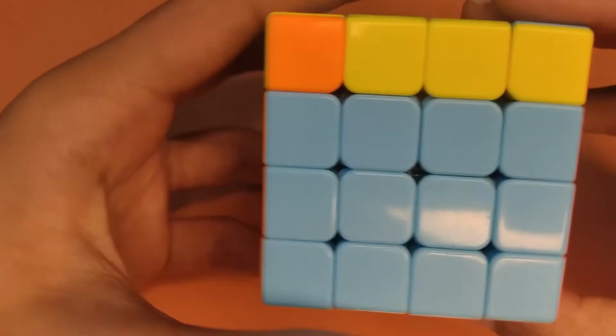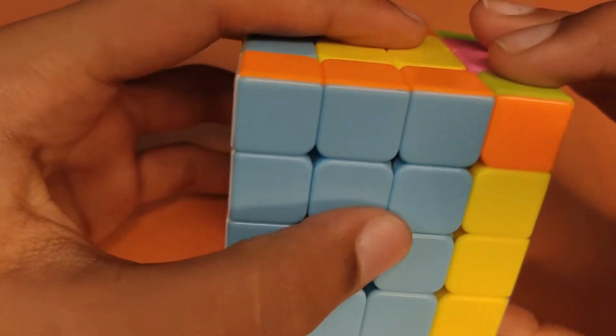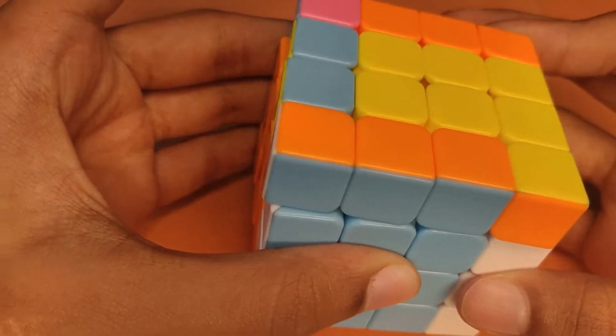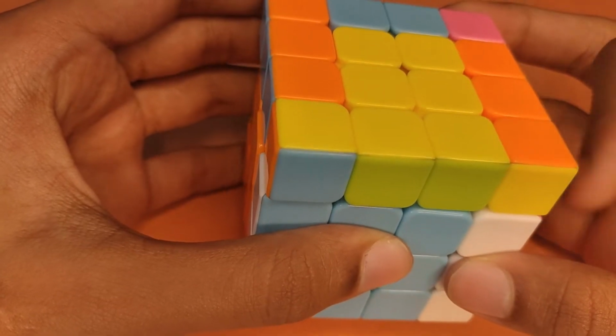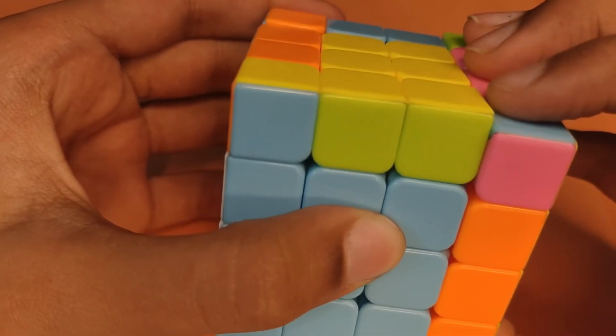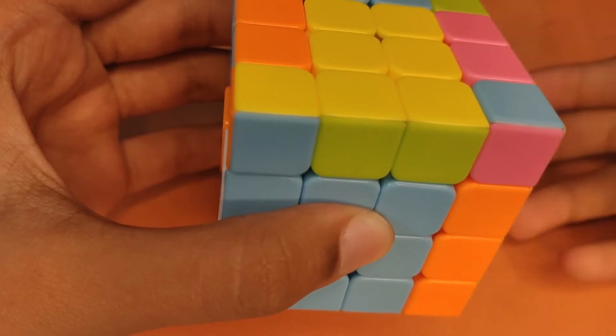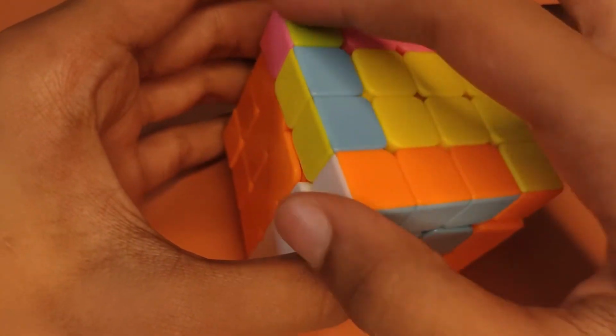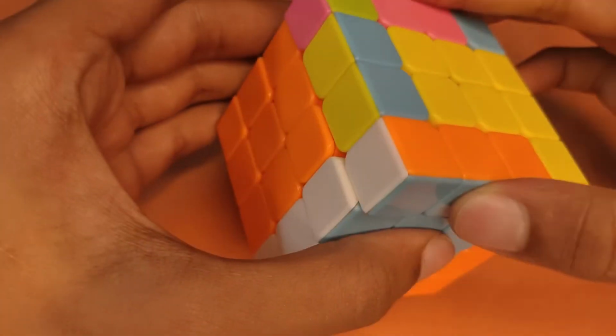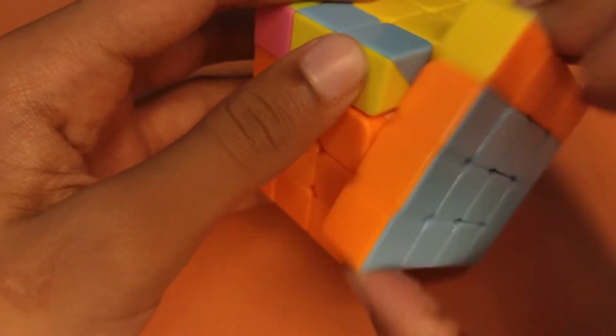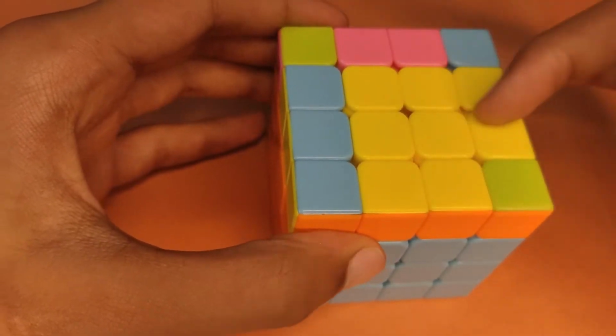Move the front one to the left, the right one to the top, move the top one to the left, and bring the right one down, and return the top one to its place, return the front one to its place. That has made an L.